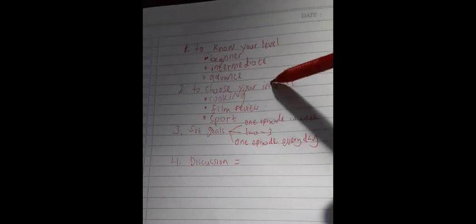And then if you are getting bored of listening, for example, listening to cooking podcasts, you can also listen to two topics. Maybe on Monday you listen to a cooking podcast, and then Tuesday you listen to a film review podcast, and then Wednesday you listen to a sport podcast, and so on. So you are not getting bored of listening to only one topic.